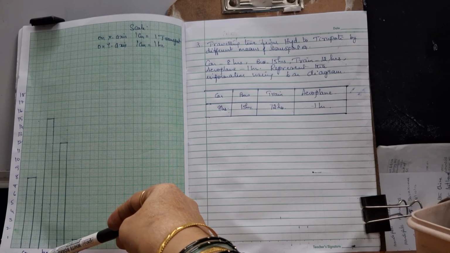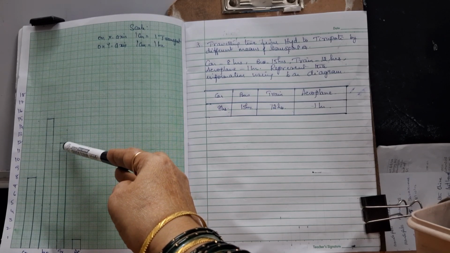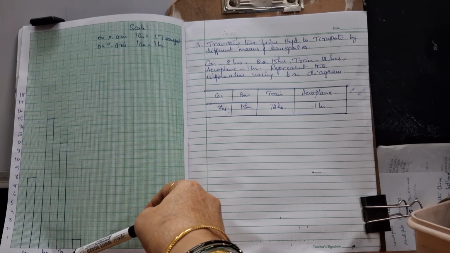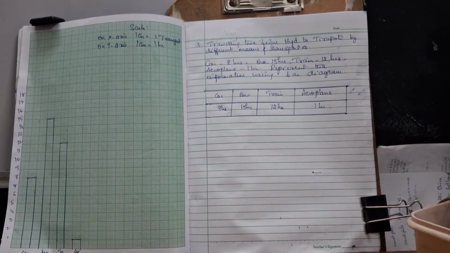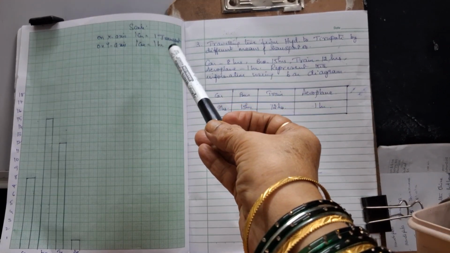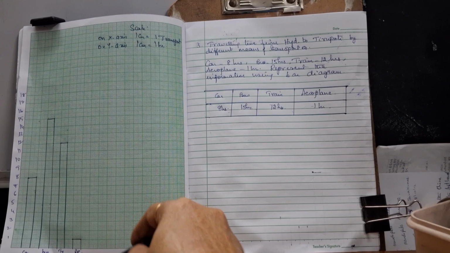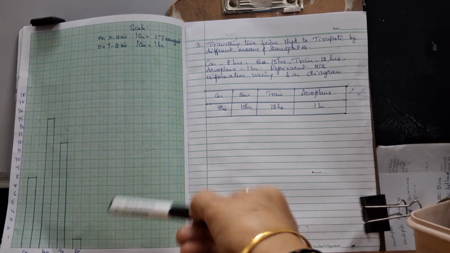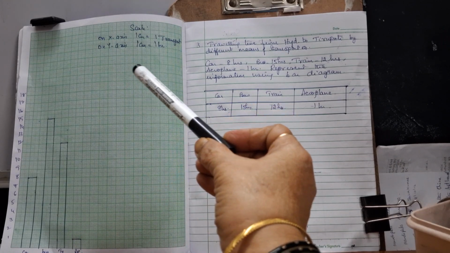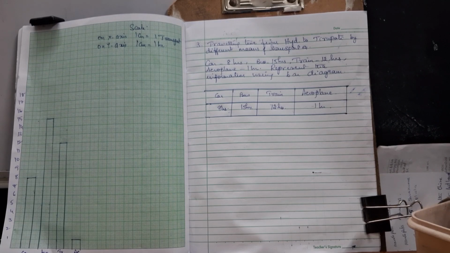And train 12 hours. So this is 12 hours and aeroplane 1 hour. So this is how the representation is. And what is the scale? 1 centimeter is equal to 1 transport, whatever it is, car, bus, train or aeroplane. And on the y-axis 1 centimeter is 1 hour. So this is the third problem, children.